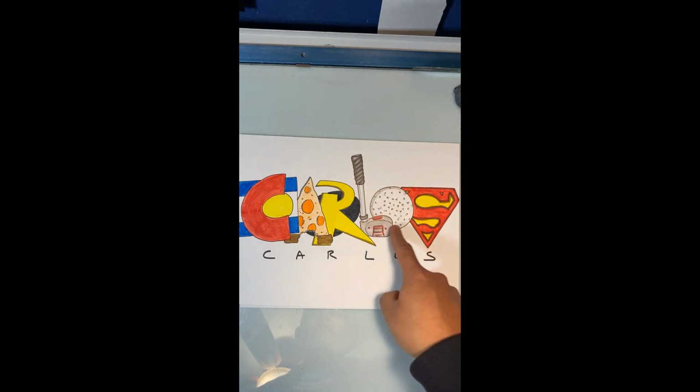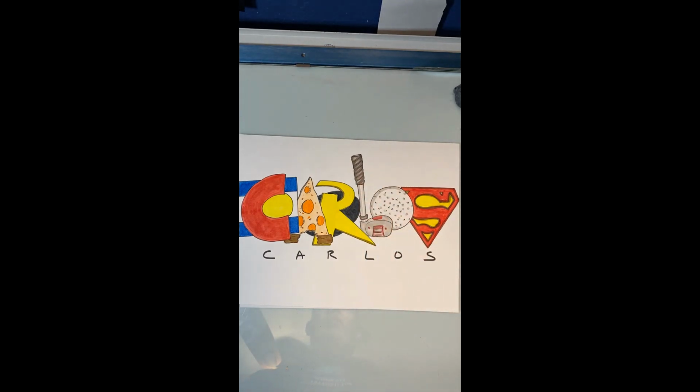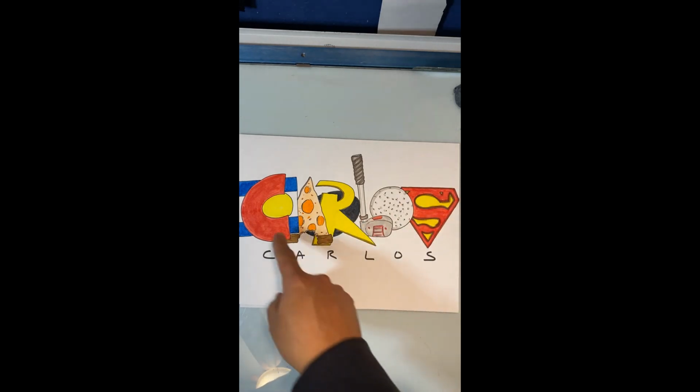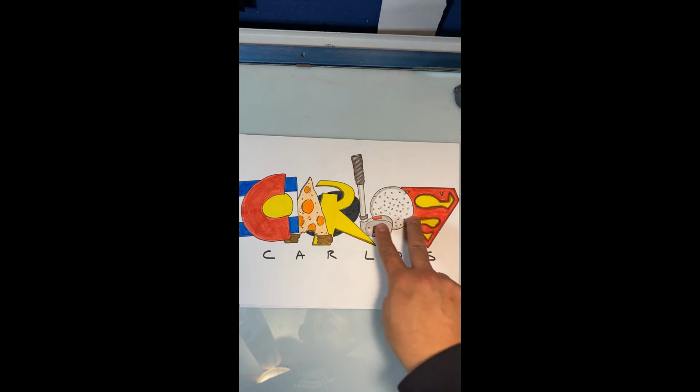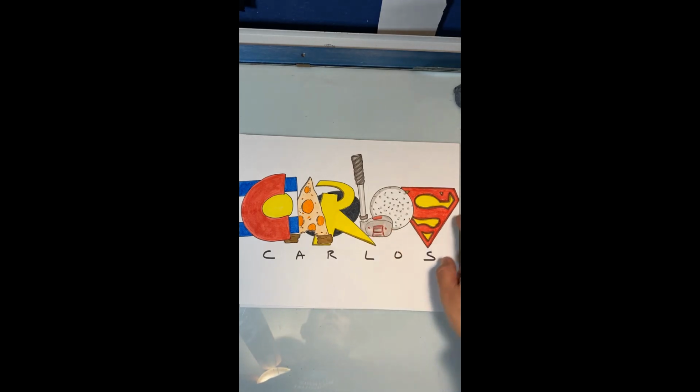And then the L, I changed into a golf club because I like to play golf. The O was perfectly changed into a golf ball. Kind of big, but I wanted you to be able to see what it was. But it still works. So the golf club and the golf ball, and then the S for the Superman symbol. Those are all things that I like. I love Colorado. I wouldn't want to live anywhere else. Delicious pizza. Robin is one of my favorite superheroes. I love playing golf. And of course, Superman and superheroes in general are one of my favorite things.